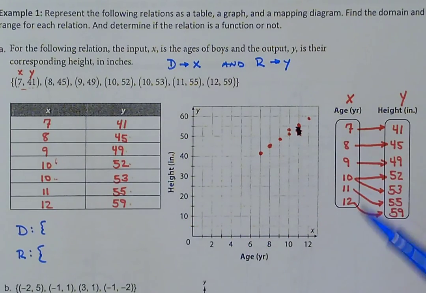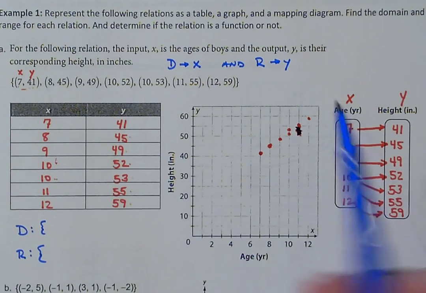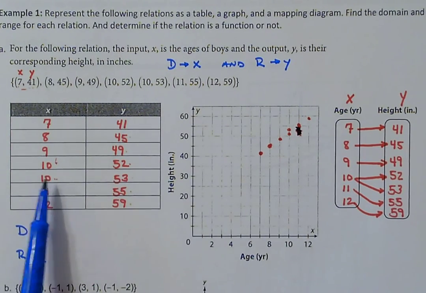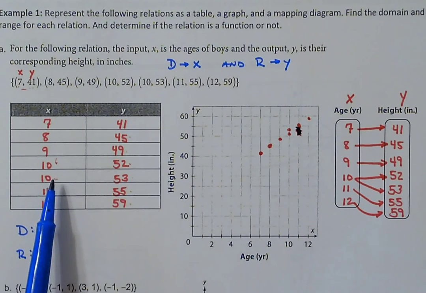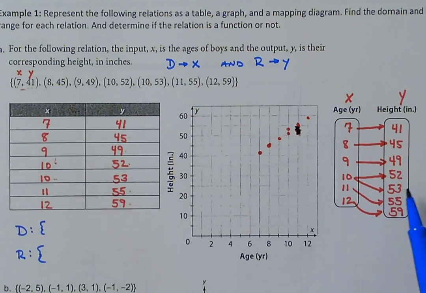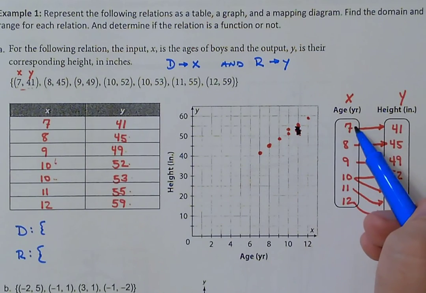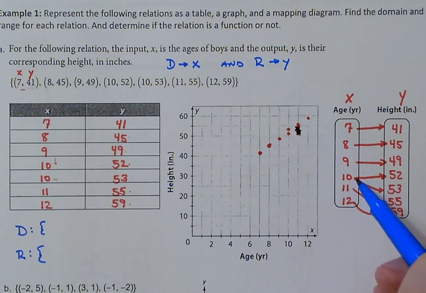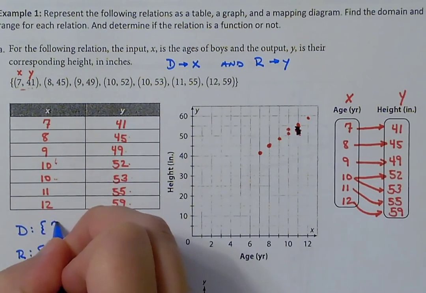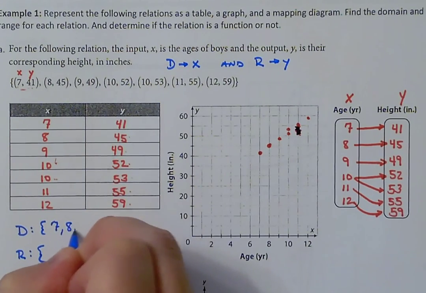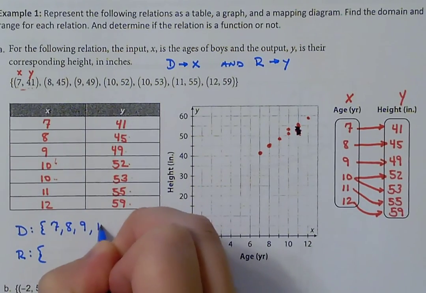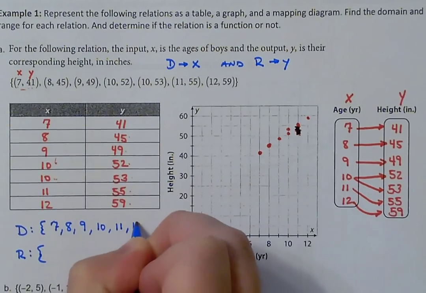Now, you could do the same thing with a mapping diagram, and it might be a bit better to use, because the key when you write domain and range, again, do not list a number more than once. So you could really go off the mapping diagram. Again, do not repeat a number more than once in domain or in range. So, if I have 7, 8, 9, 10, 11, 12, that means my domain is 7, 8, 9, 10, 11, and 12.